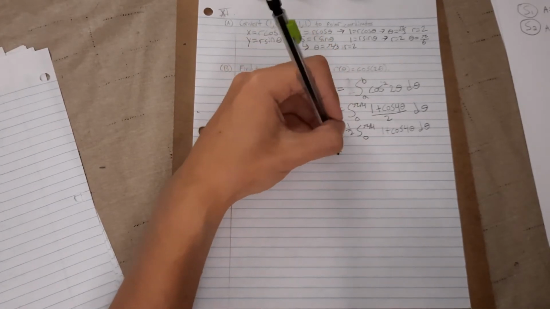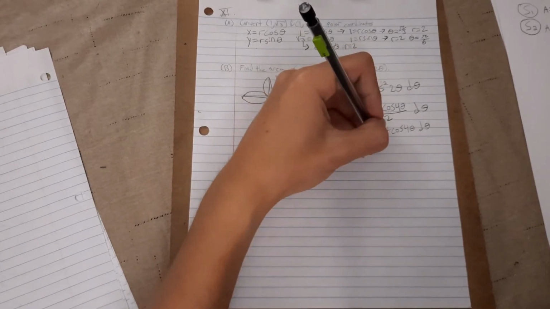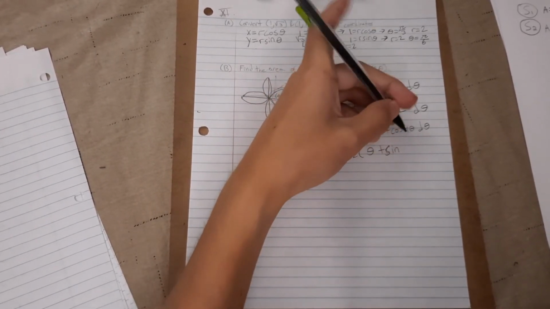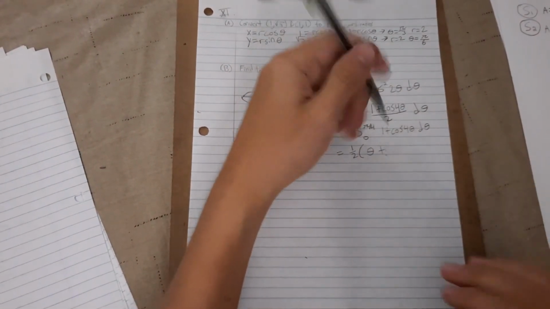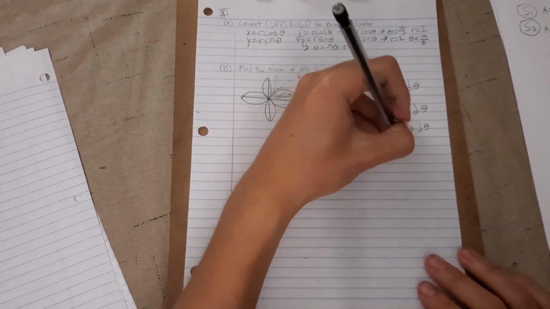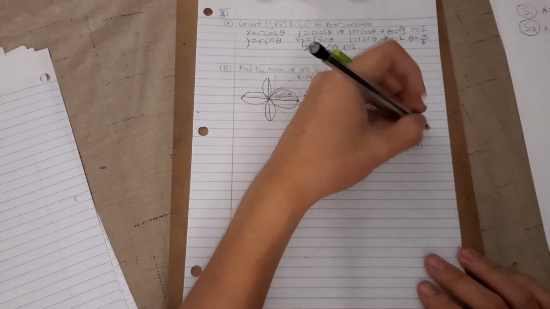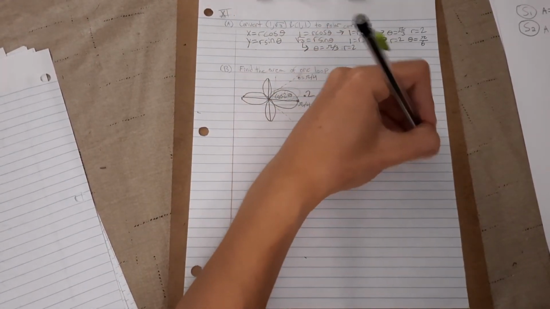Take the integral of that, you get 1/2 times theta plus 1/4 sine 4 theta, from the limits 0 to pi over 4.